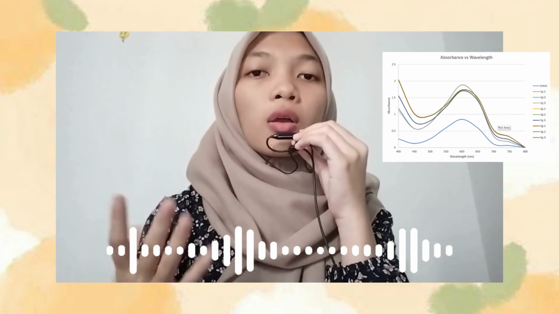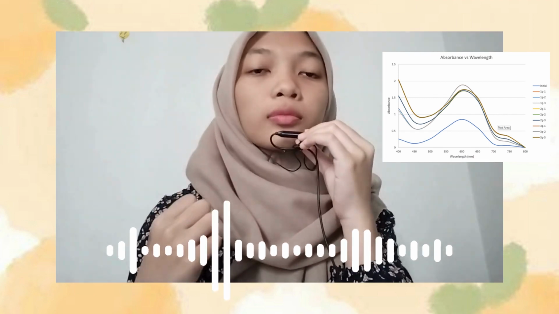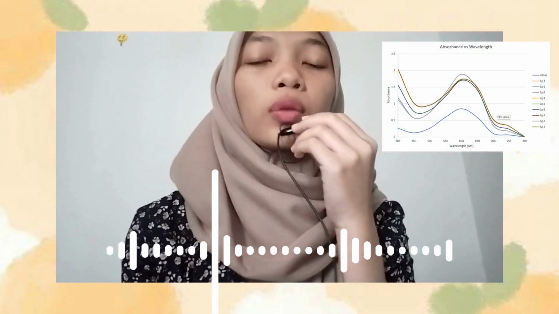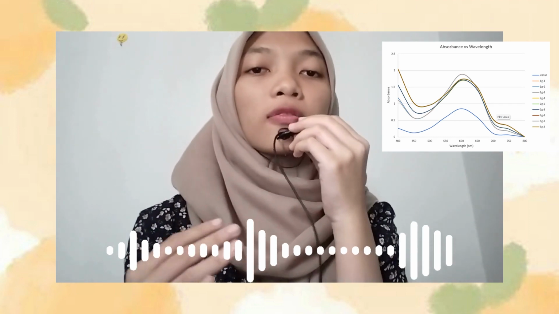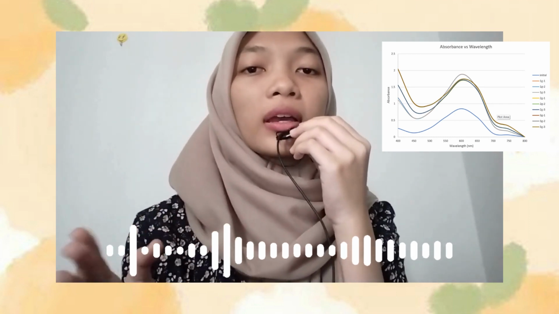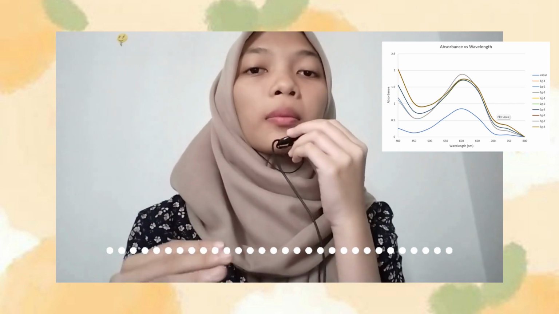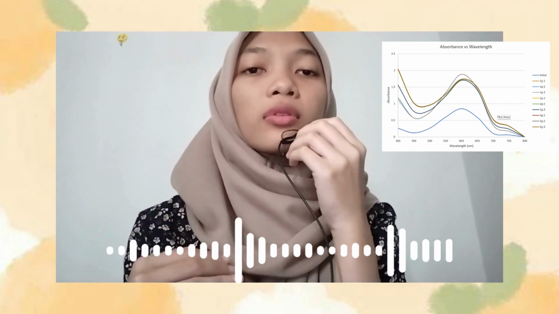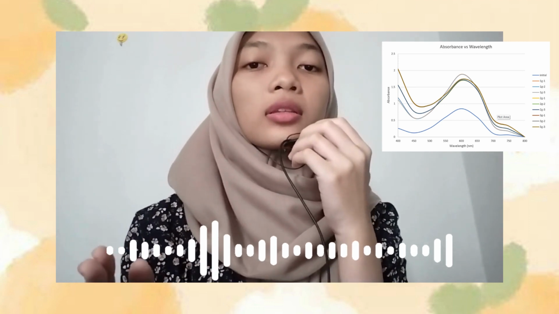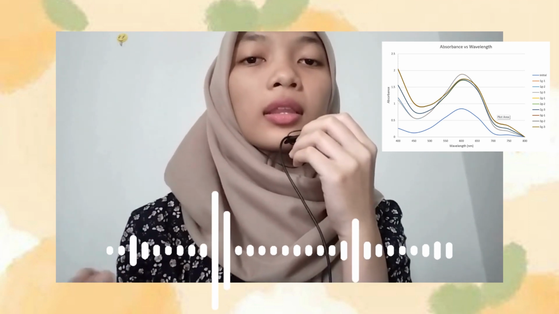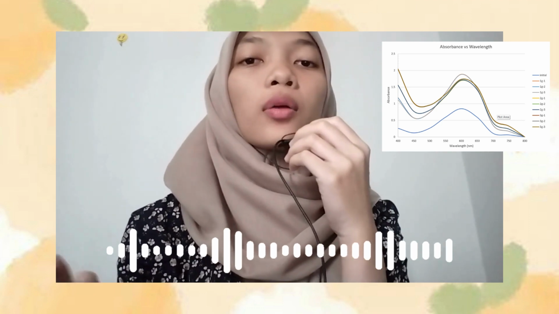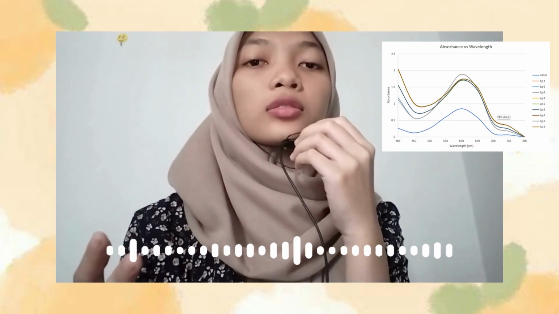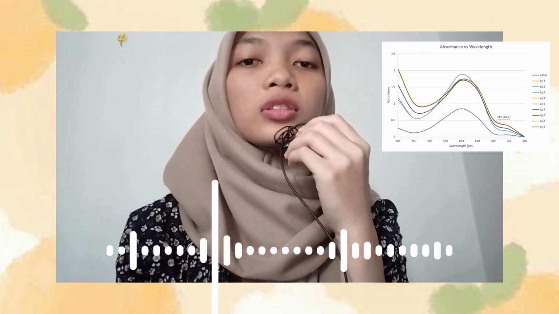Peaks at 600 nanometer represent absorption maxima, where the substrate absorbs most strongly. Based on graph number 1, what we can see is the graph should become lower instead of higher, which is higher absorption because of decreasing concentration. We might have made mistakes during our experiment, so the result turned out that way. So I will pass this slide to Aisha to continue.